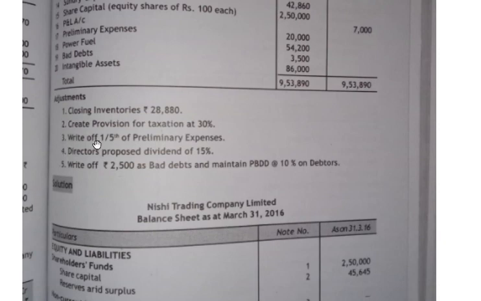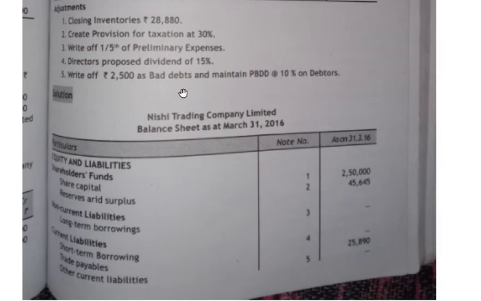Okay, so the third point which they have given is write off 1/5 of preliminary expenses. So that is your preliminary expenses written off. The preliminary expenses amount is 20,000. So 20,000 into 1/5 gives you 4,000 as your amount. So this 4,000 will be taken under your other expenses and will be minused from your preliminary expenses in your other non-current asset.